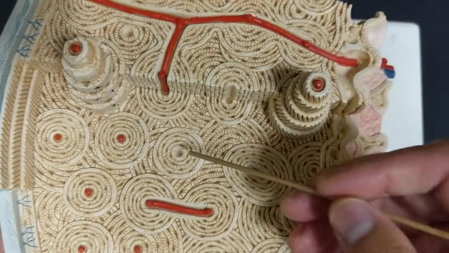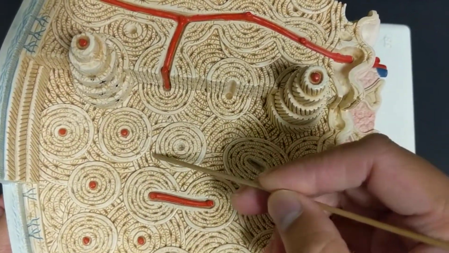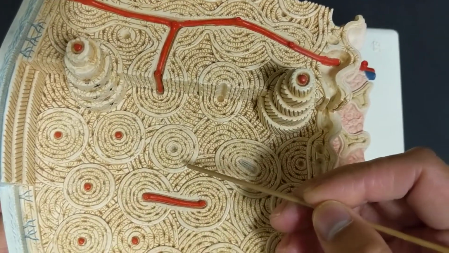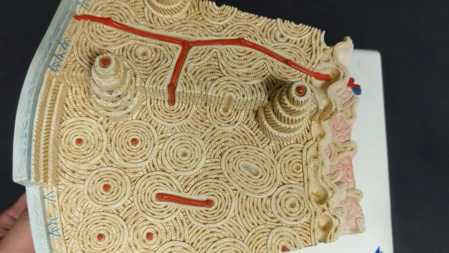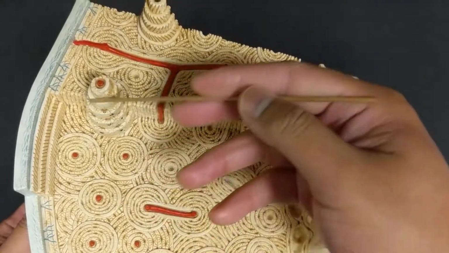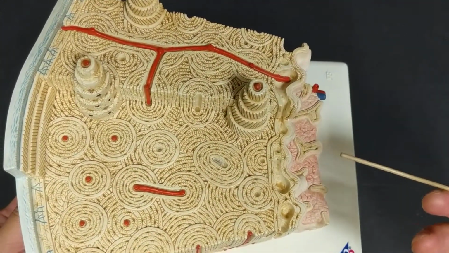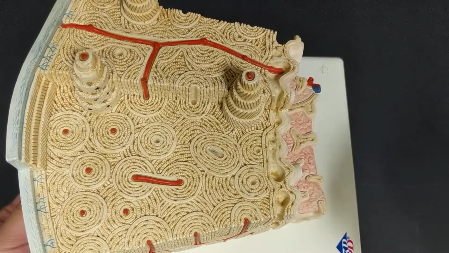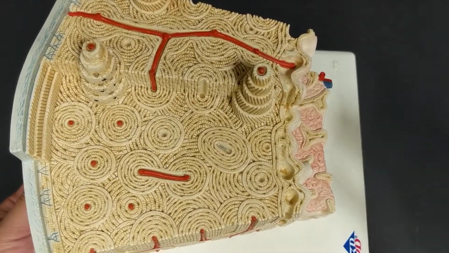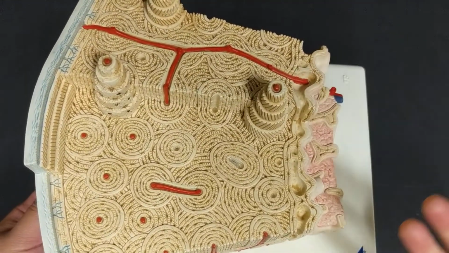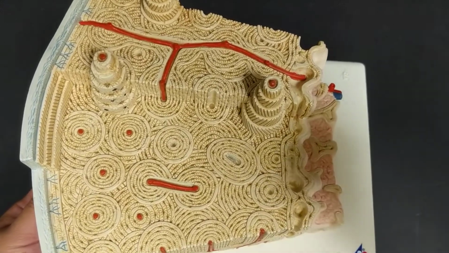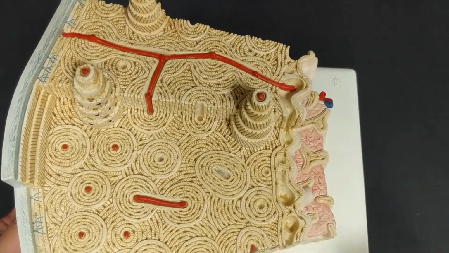So first of all, this is called an osteon. And osteons are going to be the repeated organization that you find throughout compact bone. You can see it all throughout the compact bone, and this is what's going to allow it to keep a lot of bony tissue to allow for a lot of strength and a lot of support, but it's going to be a lot denser and heavier as well.